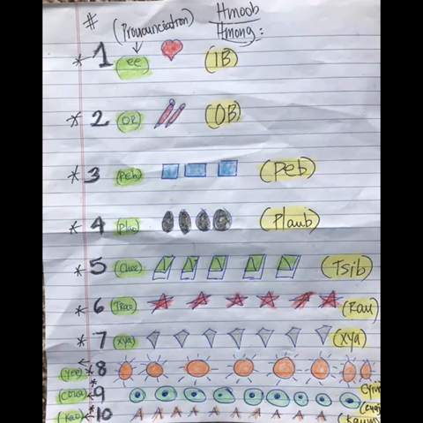And now I'm going to read Hmong first and then English. E is 1. O is 2. Bé is 3. Blau is 4. Chi is 5.